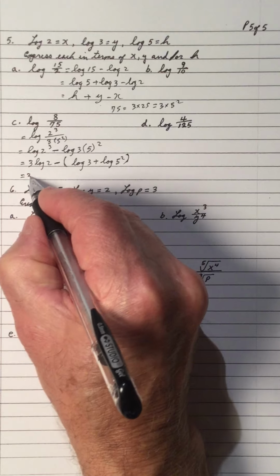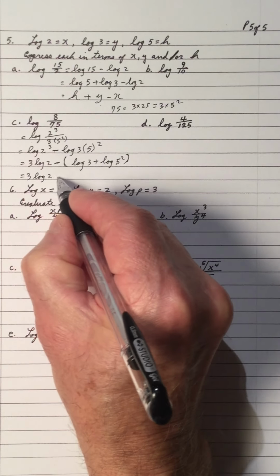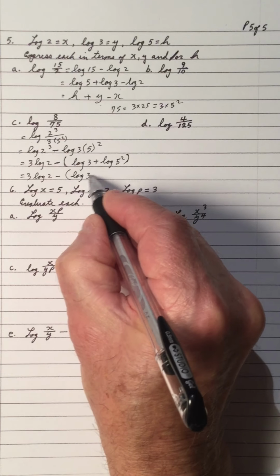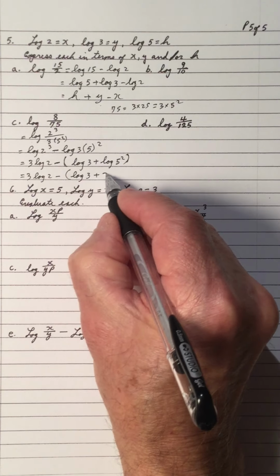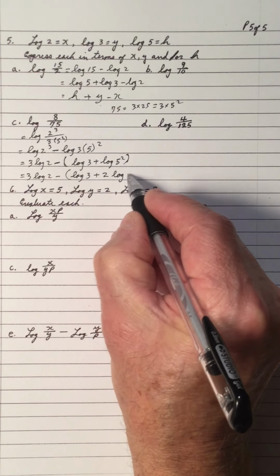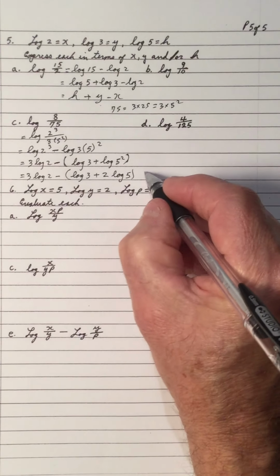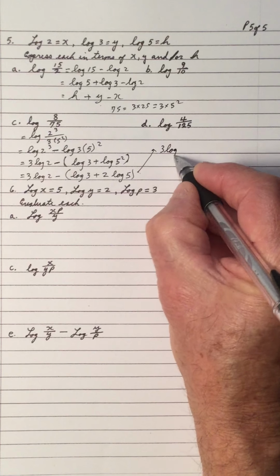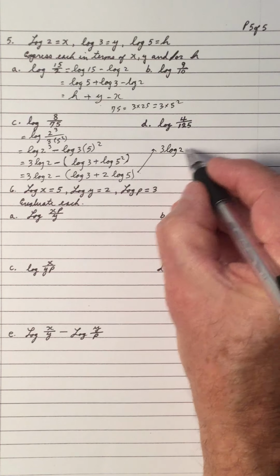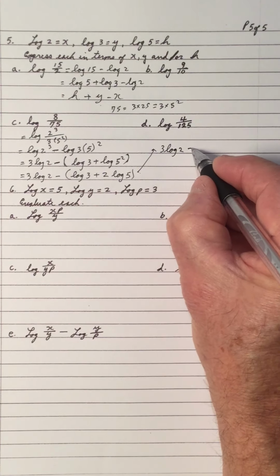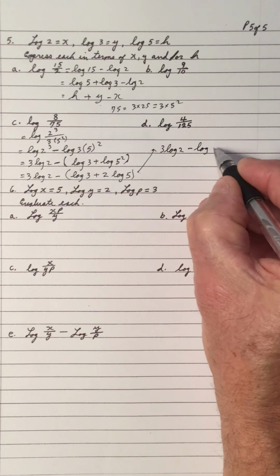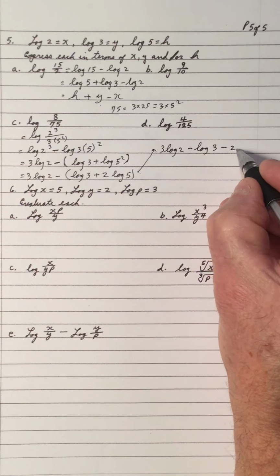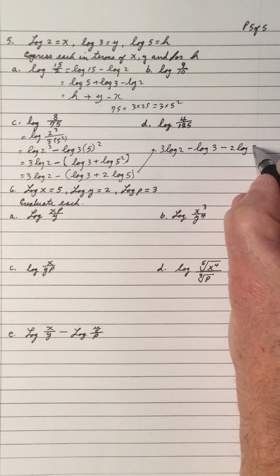So this is 3 log 2, subtract, and we simplify inside first. So the power of 2 goes in front. And now we have 3 log 2 minus log 3 minus 2 log 5.